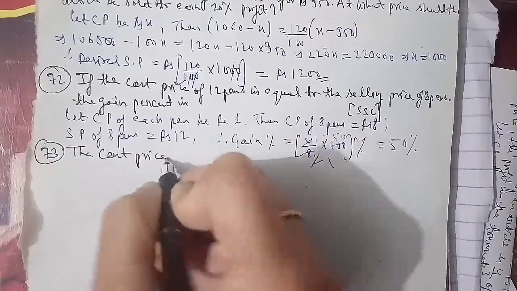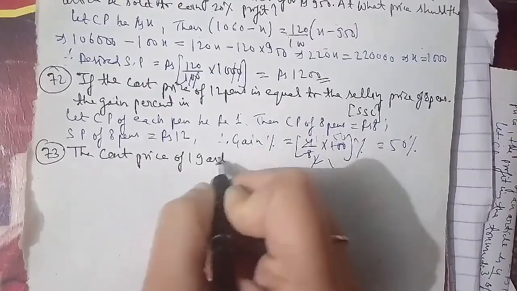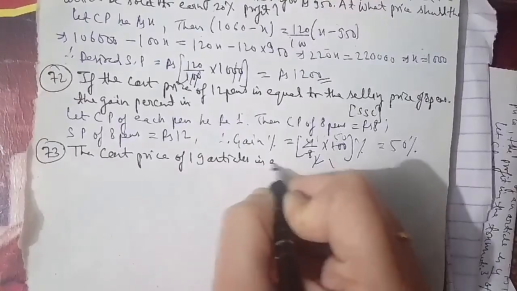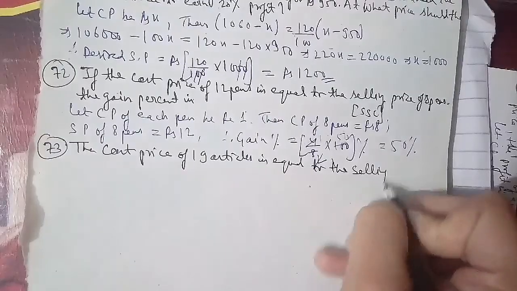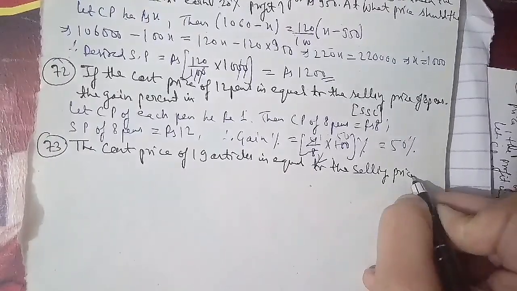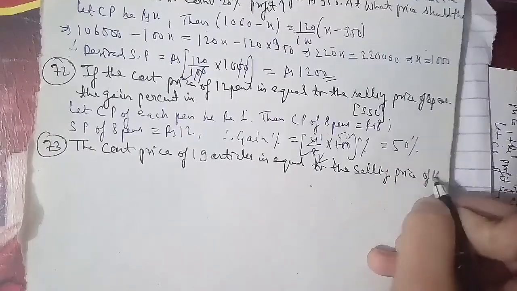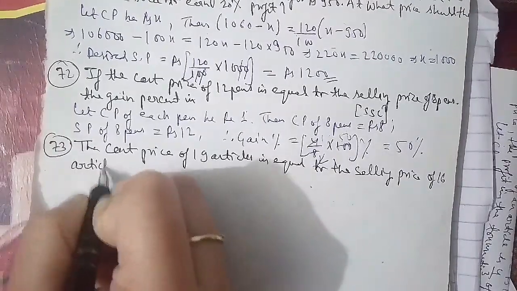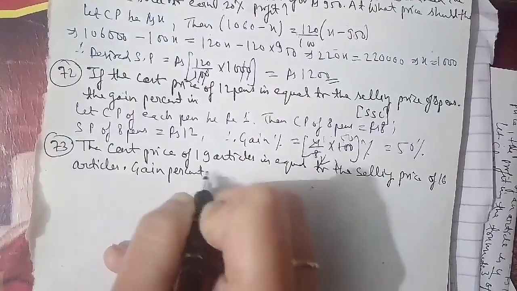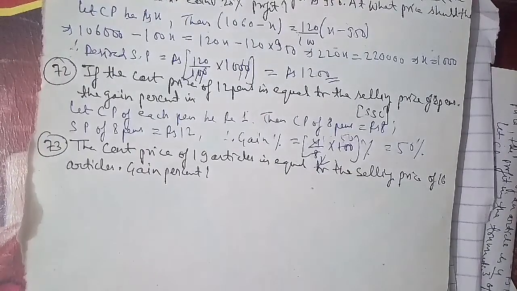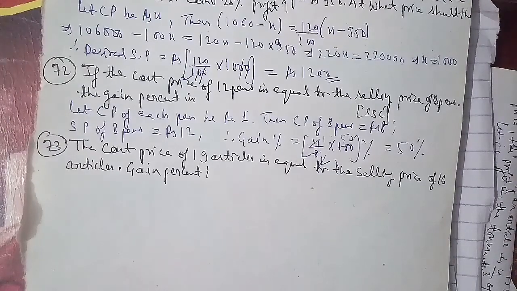The cost price of 19 articles is equal to the selling price of 16 articles. Gain percent is, as I told you, 3 9/17, 15 by 19%, 18 3/4%, and 20%, which we have to work out. So we go ahead for the same.